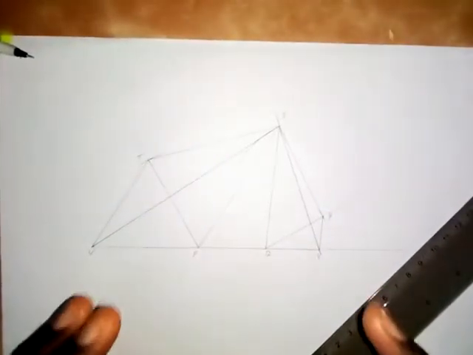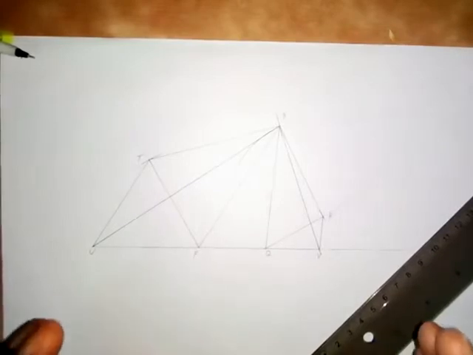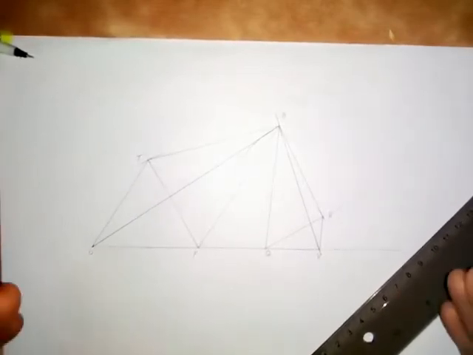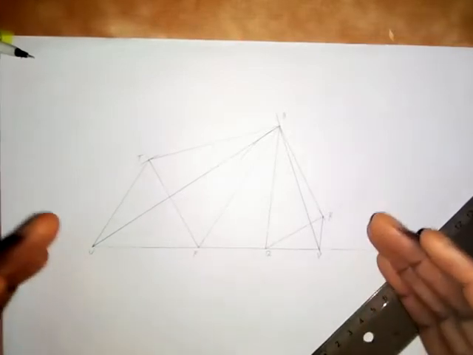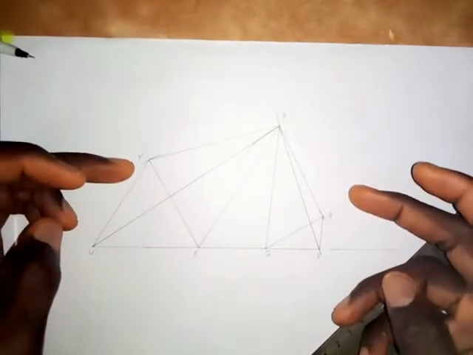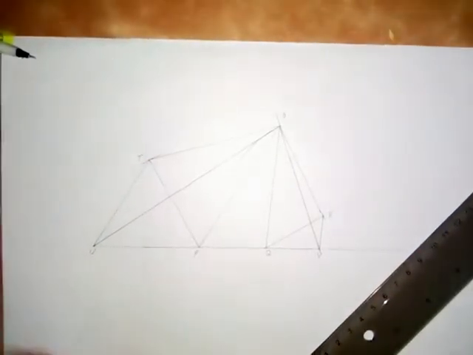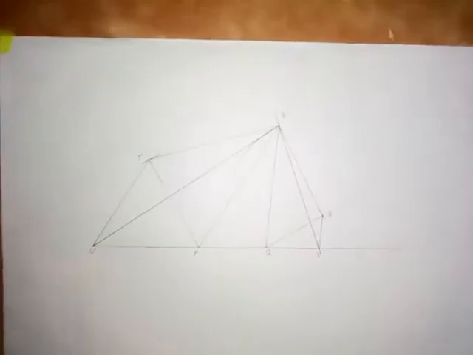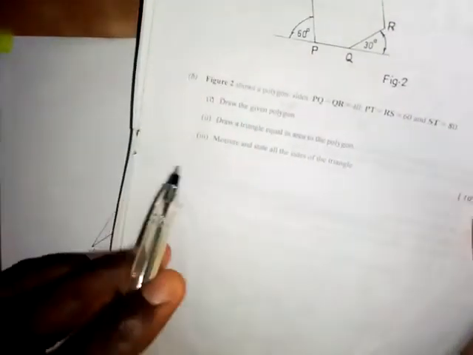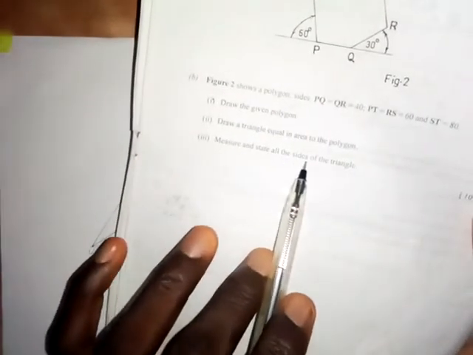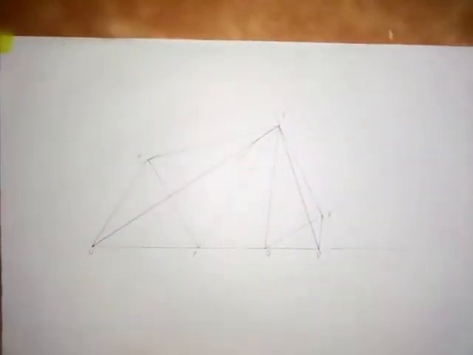Questions like this usually come from areas of plane figures. So this triangle that we have drawn has the same area as this polygon PQRST. I also have something similar that I want to solve, in which I can ask you to produce. Part of the question says that we should measure and state all the sides of the triangle. So that's what we are going to do now.